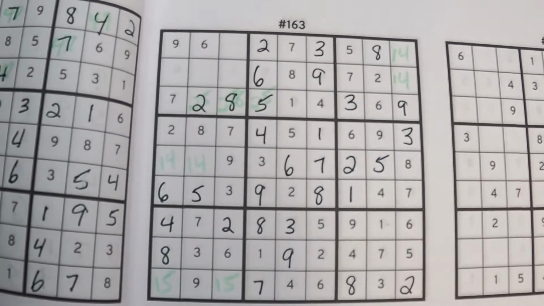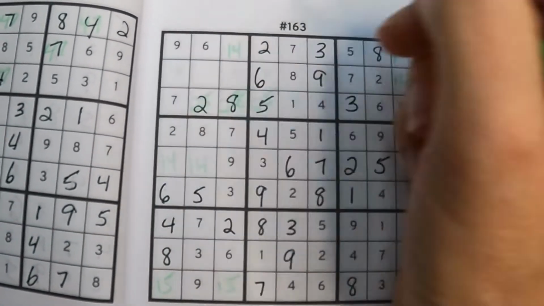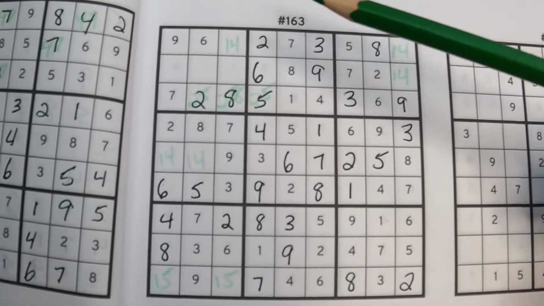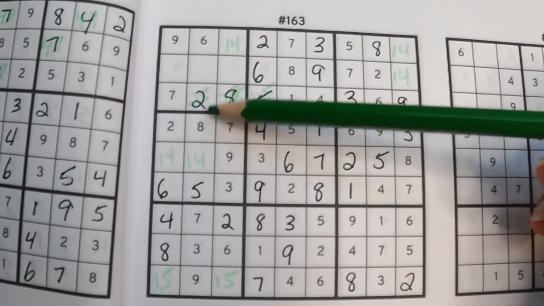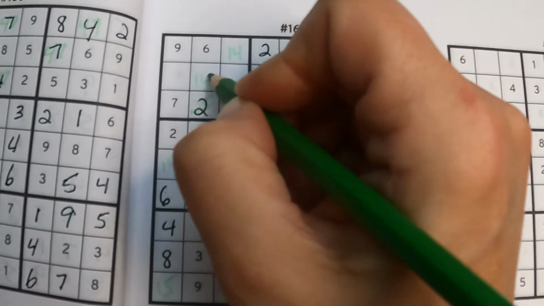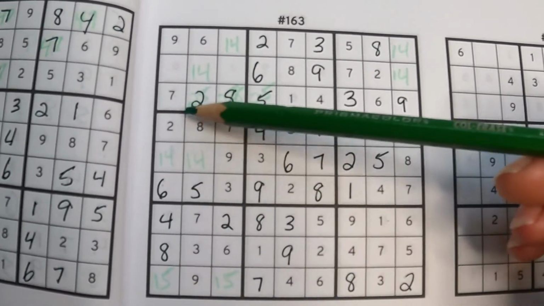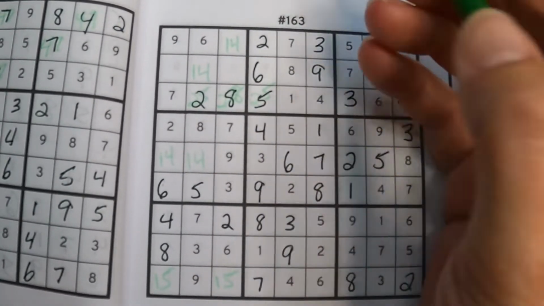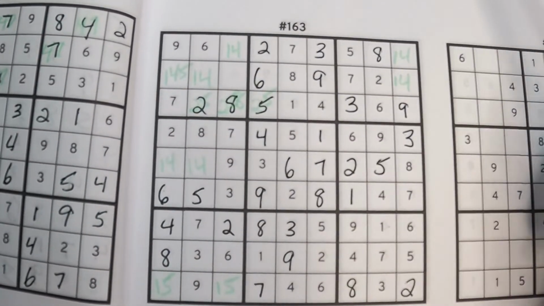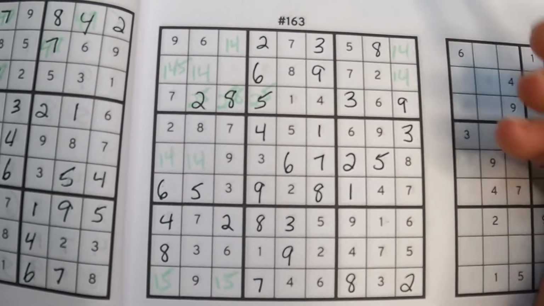This column, we're missing 1 and 4. For this column, we're still missing 1 and 4. This column is missing 1, 4, and 5. And I don't see any help, so 1, 4, 5. Same with this column, 1, 4, and 5.